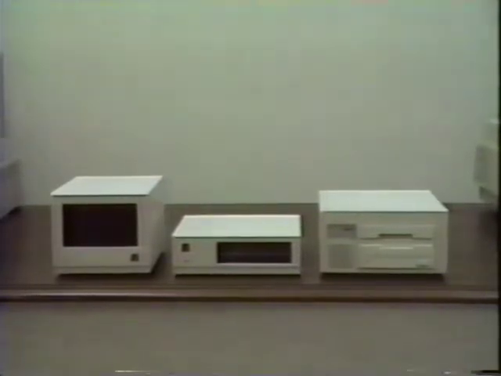In the center, we have the 45 megabyte removable. The 45 megabyte removable acts as a giant floppy disk. To the right, we have the 650 megabyte removable optical disk. The optical disk is used for deep archiving.